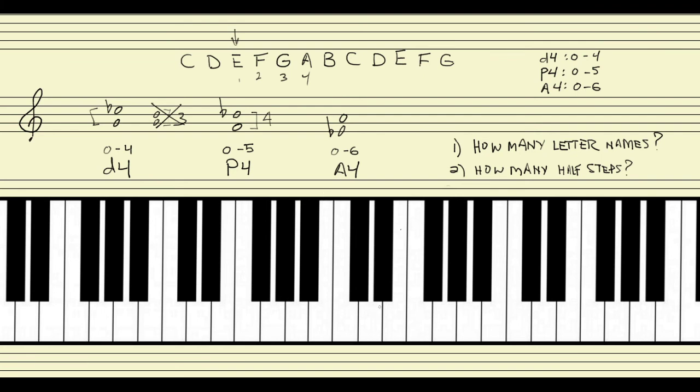So let's go down to the piano and let's check and make sure that this is 6 half steps. Okay. So E flat, and I'm going to end up on A right here. So E flat, 0, E, 1, F, 2, F sharp, 3, G, 4, G sharp, 5, A, 6.